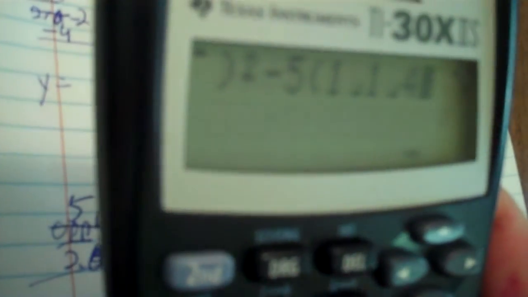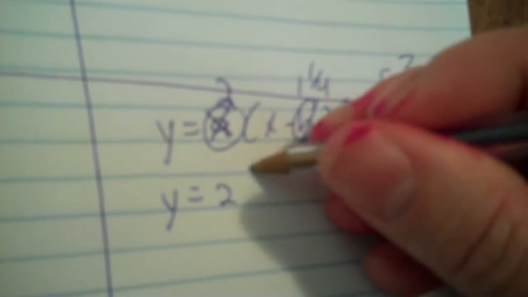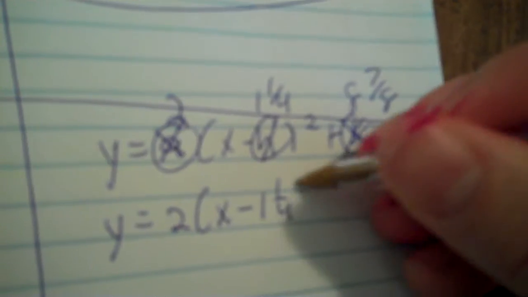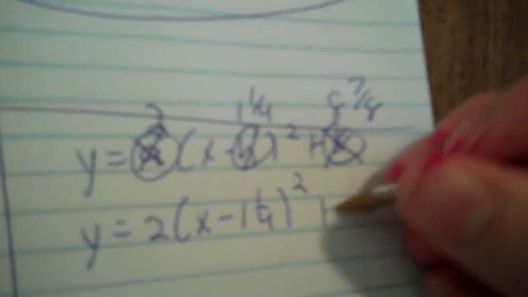Remember, you raise the first replacement to the second, but the second replacement to nothing. Okay. Okay, I got 8 7/8. Now, that's your vertex in the standard form. It's also your HK in the vertex form. So H, 1 1/4. K, 8 7/8. And you can now write your equation. So you have 2 times x minus 1 1/4 to the second power plus 8 7/8.